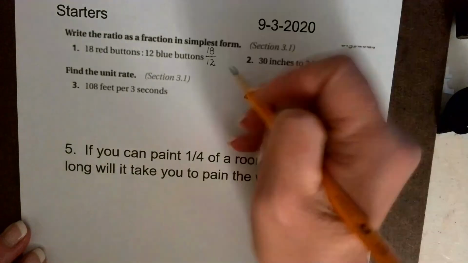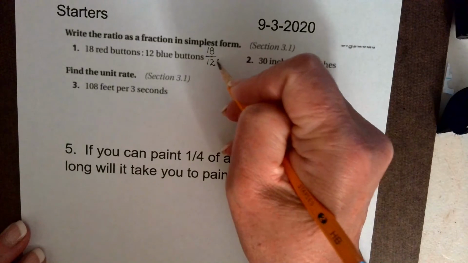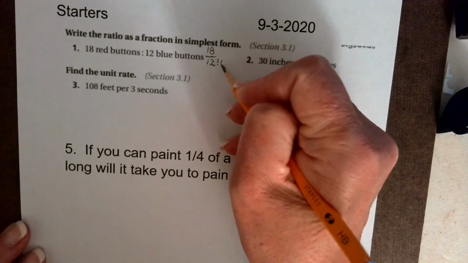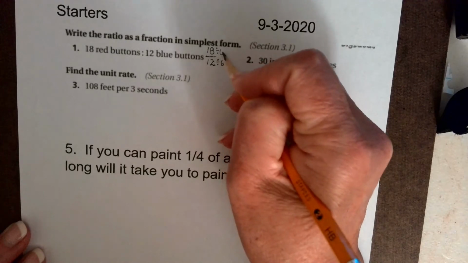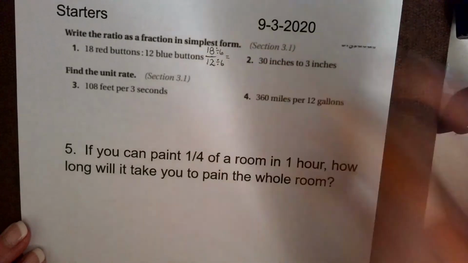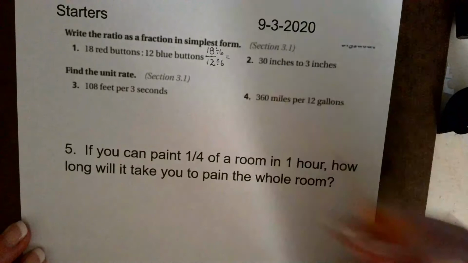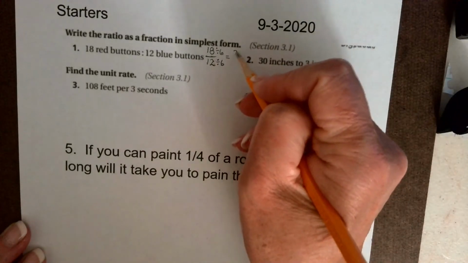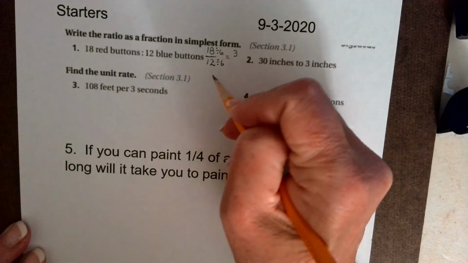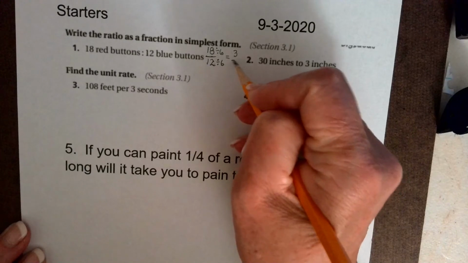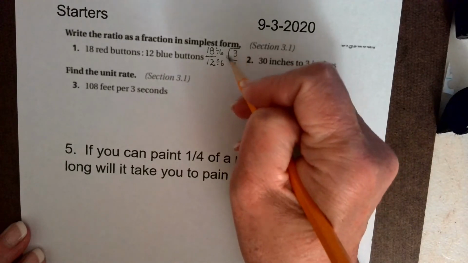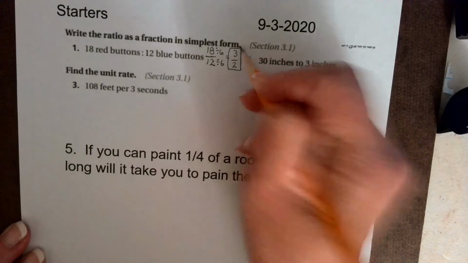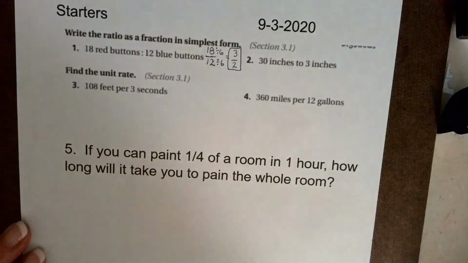We find the greatest factor, so both of those can be divided by 6. 18 divided by 6 is 3, and 12 divided by 6 is 2. So our ratio is 3 to 2.